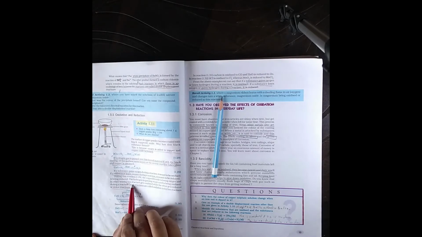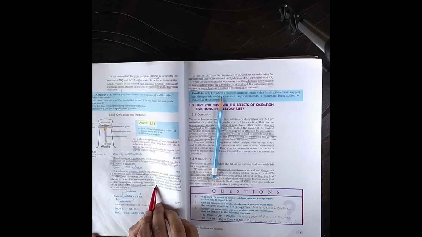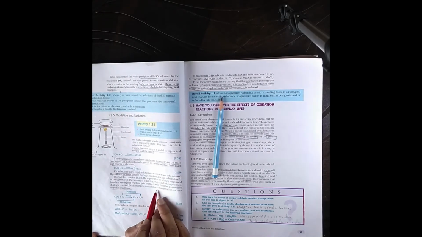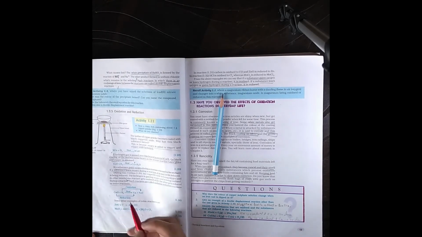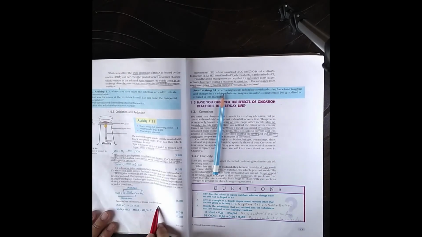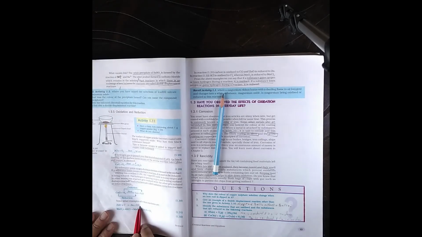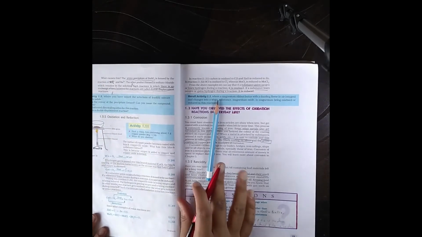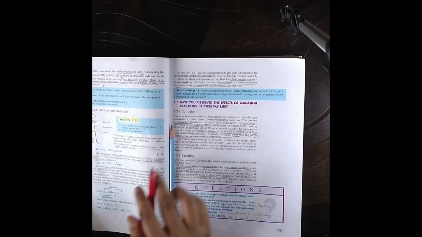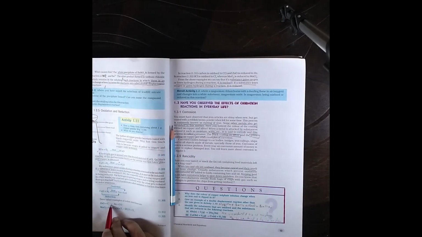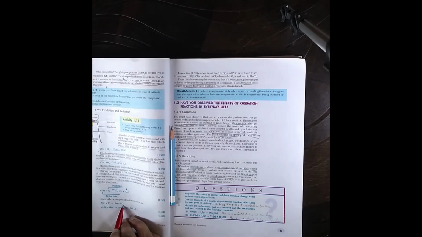Such type of reaction in which one reactant gets oxidized while the other gets reduced during a reaction, this type of reaction is called oxidation reduction reaction or redox reaction. Some of the examples of redox reaction are given below, that is ZnO plus C reacts to form Zn plus CO.